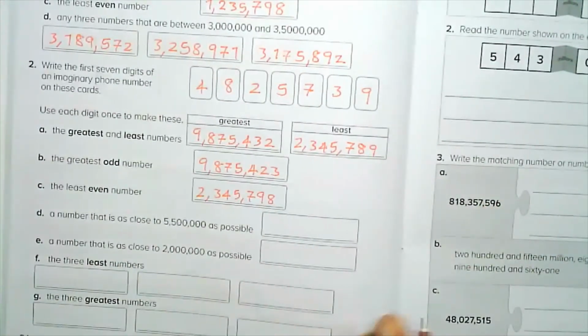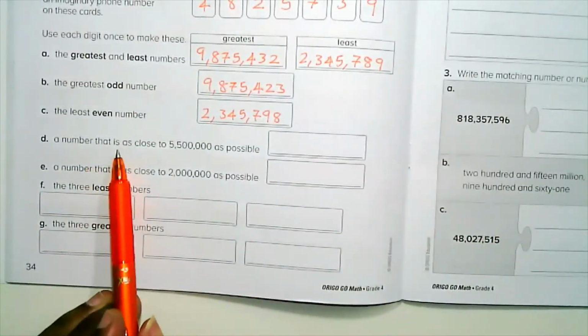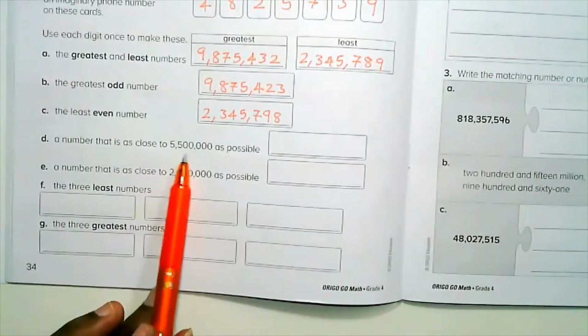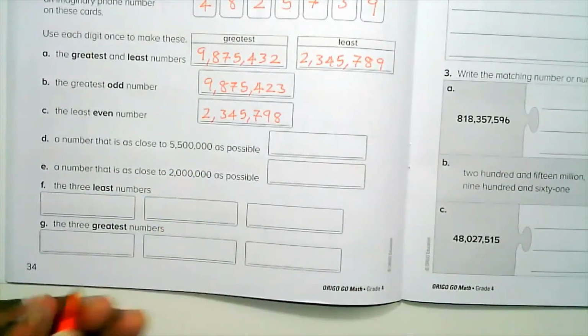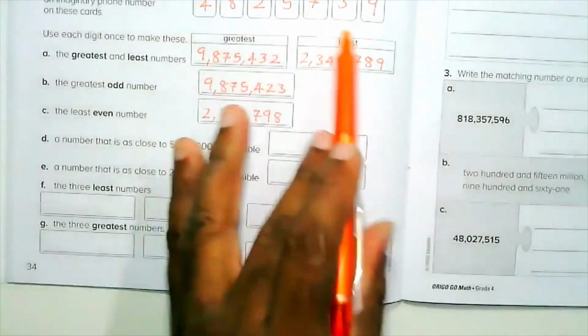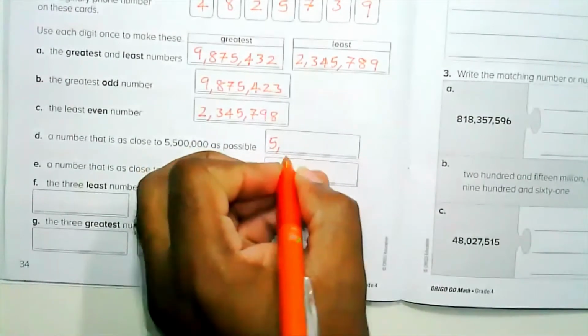There you have it, folks. Now let's go on to part D. A number that is as close to 5,500,000 as possible. From this number, we have 5 million.